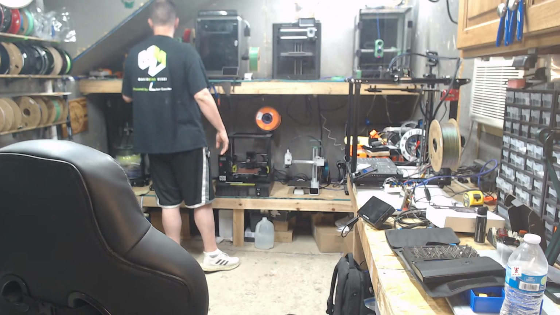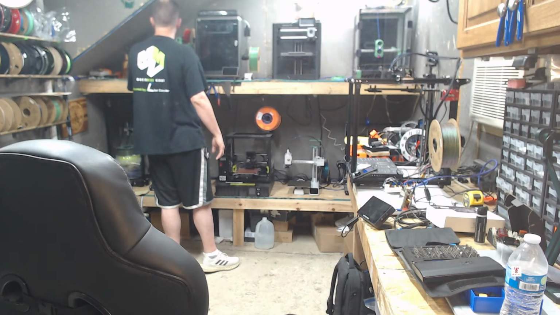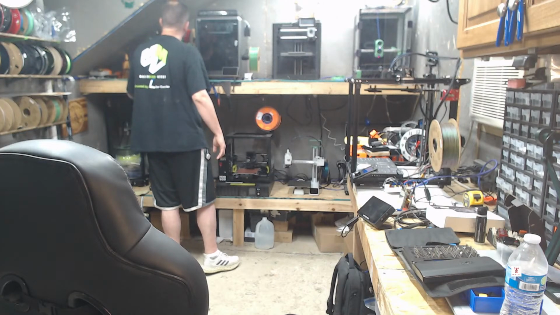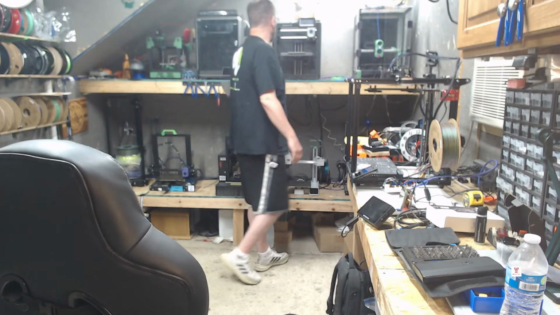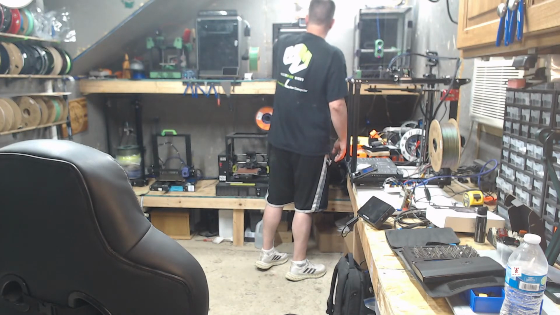The Rook's giving me some pretty good printing quality, but like I said, I think these belts are a little tight. The Adventurer 5M has been printing beautifully.